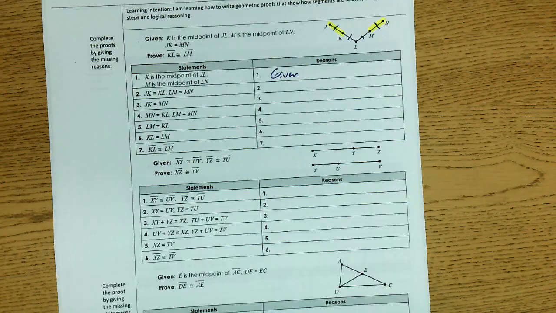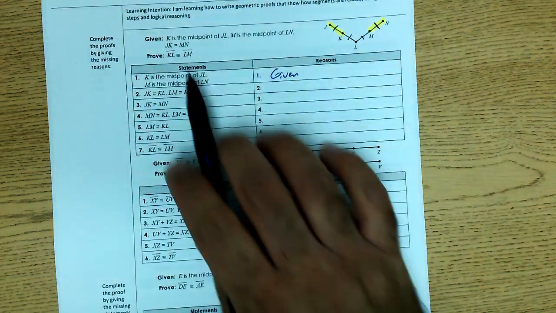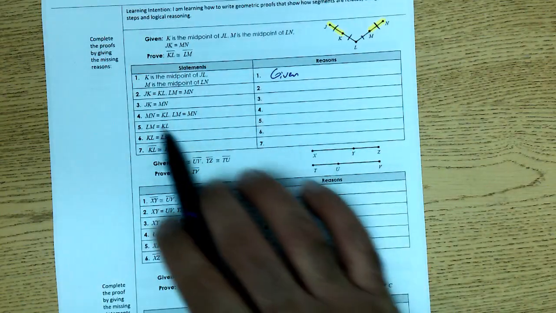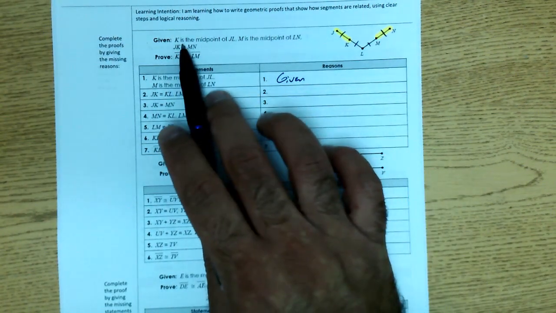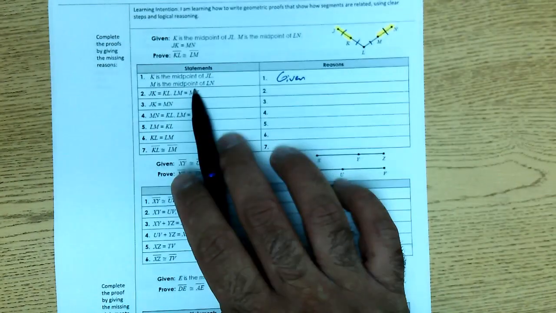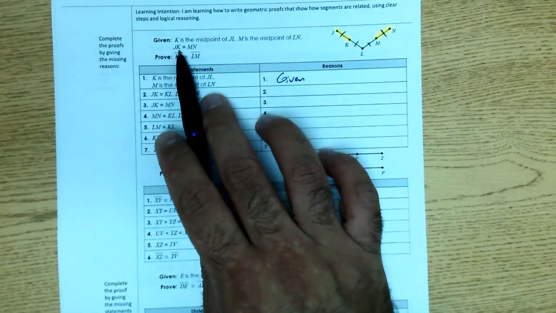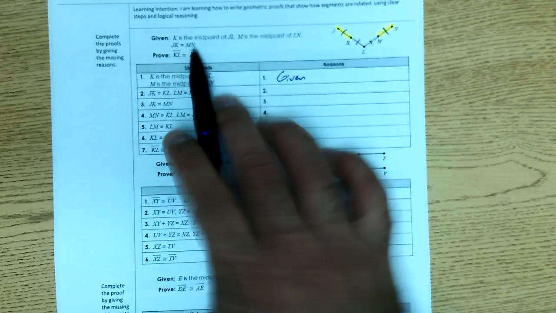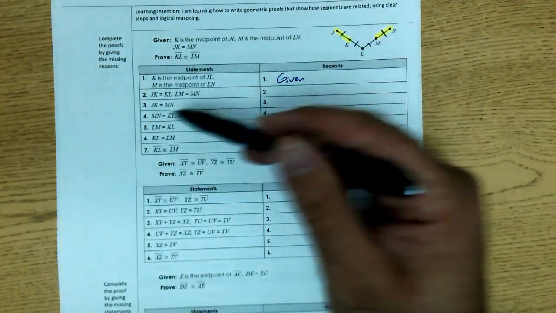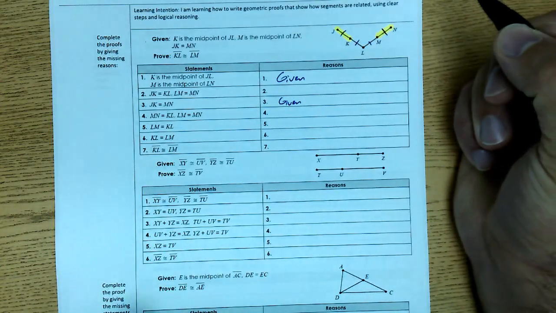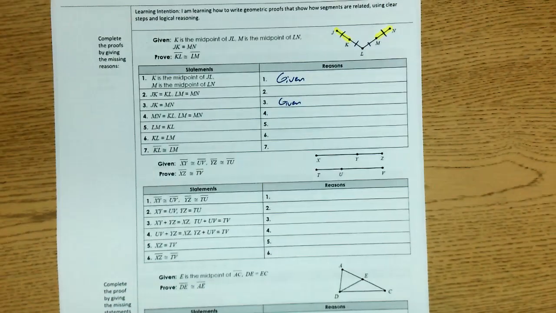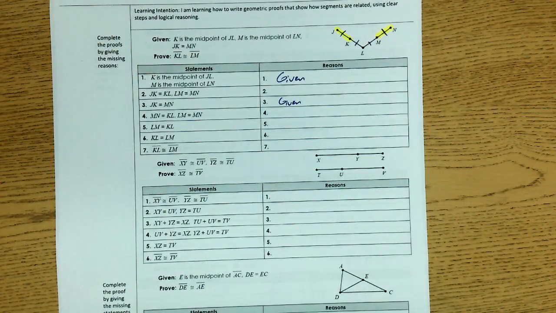If there's a lot of things given, it may be spread out. So let's see if somewhere else in our statements there's part of our given. All right, so we did this first part. K is the midpoint, M is the midpoint. Is there anywhere in our statements that shows that JK is equal to MN? Well, that's step 3. So let's throw a given right there. If it's given, you get to write given. You don't have to worry about anything else.